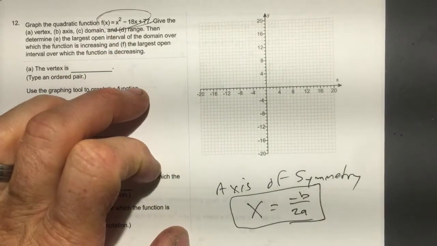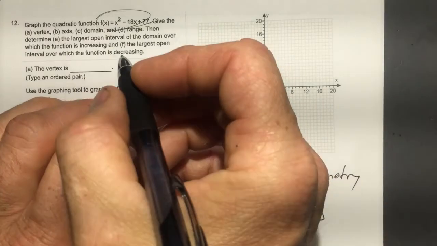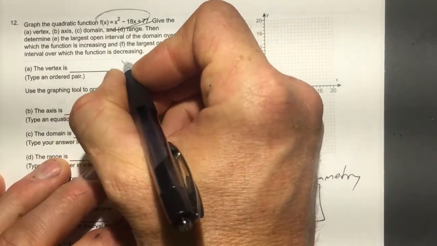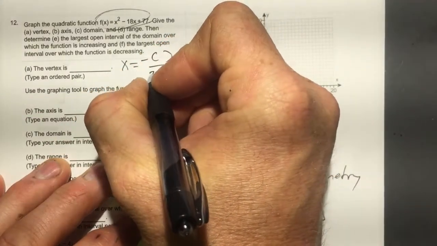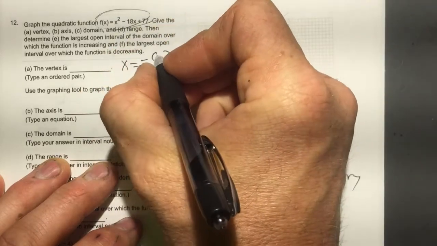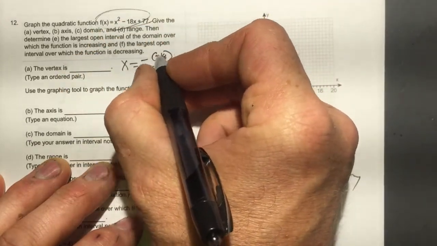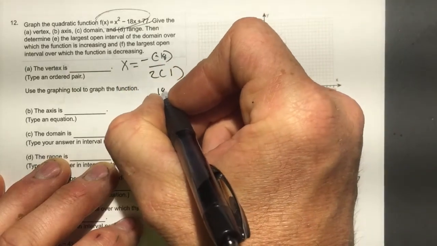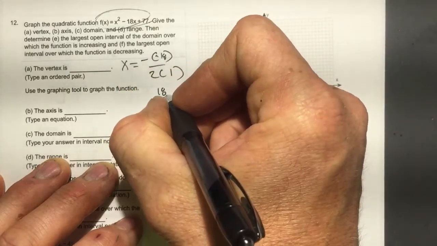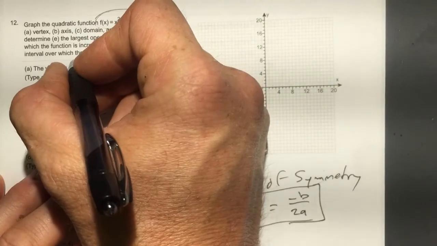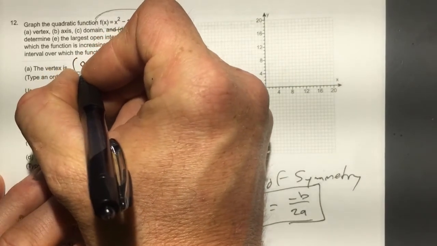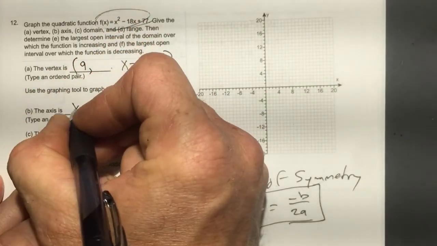Okay? So, we're going to do negative b over 2a. My b is negative 18. My a is 1. So this is going to be a positive 18 over 2 times 1 is 2, which is a 9. So my x value is 9. Now right here, the axis, x equals 9.